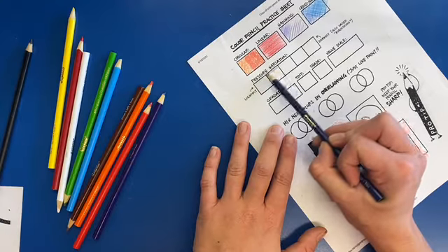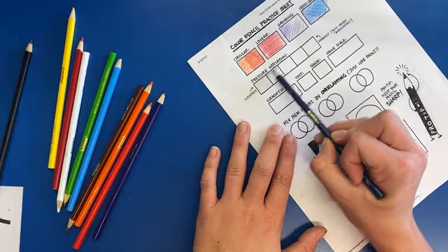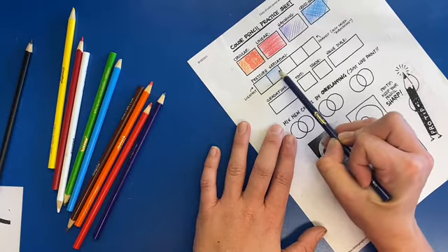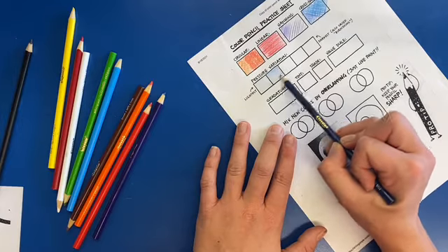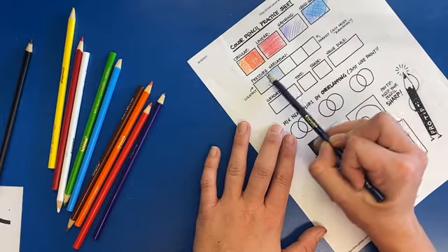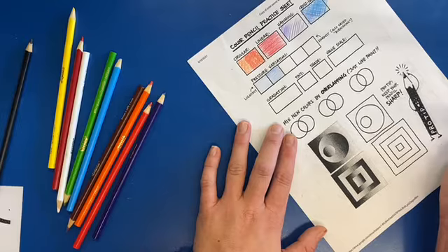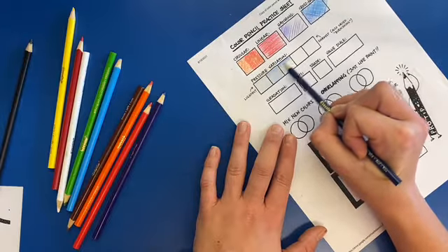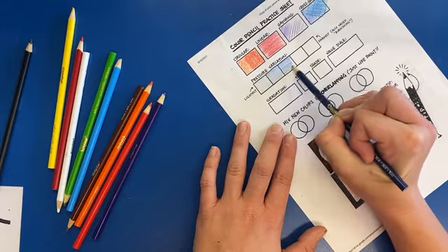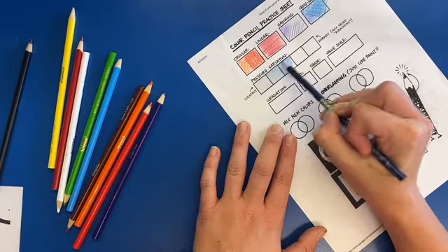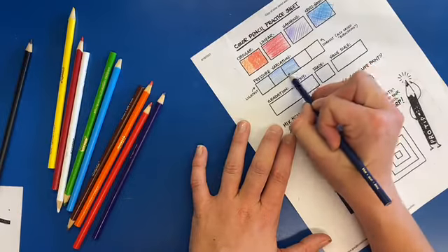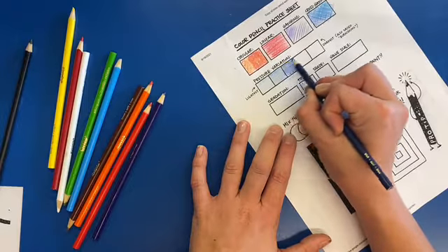Then pressing down a little bit more to create an even darker tone or hue. Hue's just another word for color. All right, so it's a little bit darker. Now we're gonna get even darker. You wanna be able to tell the difference between each box.